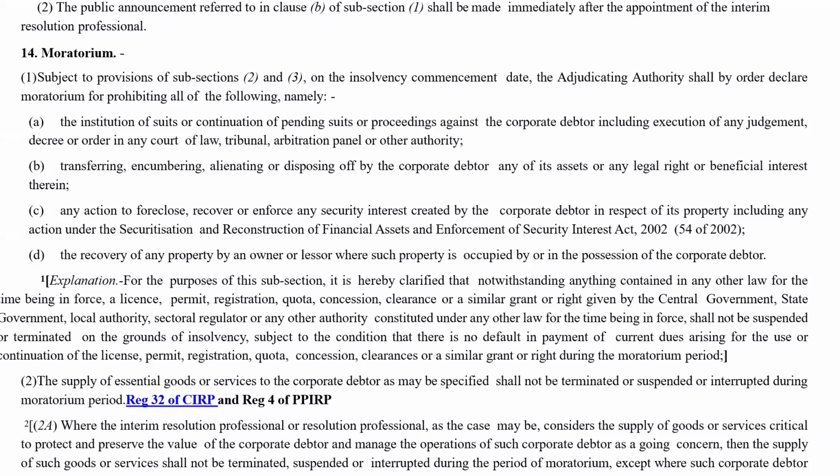Section 14, a very important section. It talks of the moratorium. Basically, moratorium implies that there will be no disturbance to the company, the corporate debtor which is undergoing CIRP. Suppose somebody is admitted to the hospital, then the doctors will not allow the patient to be disturbed. Similarly, for the corporate debtor undergoing the CIRP process, certain actions cannot be taken during this period. The period we have already seen: 180 days, one time extension of 90 days, 330 days, right?